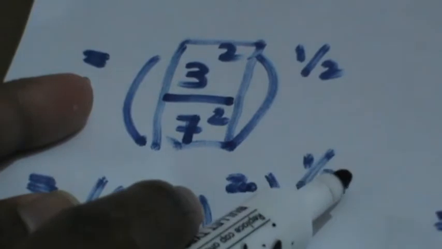This power 2 and this half will cancel off. Similarly here also, this 2 and this half and this 2 and this half cancel off. So you can do a similar thing here.